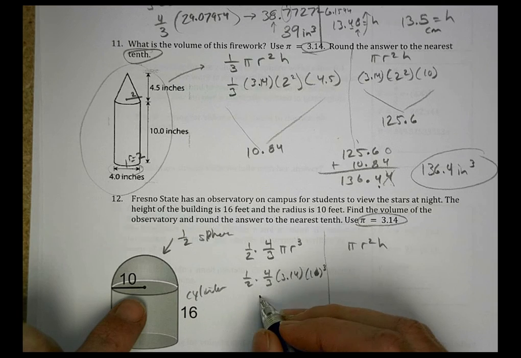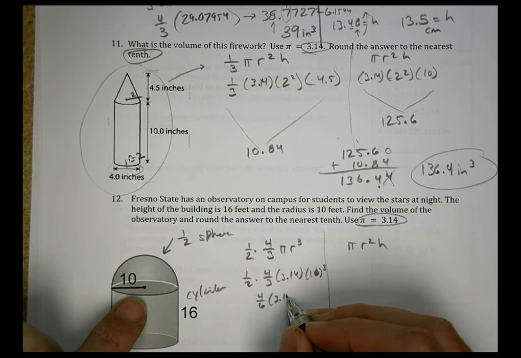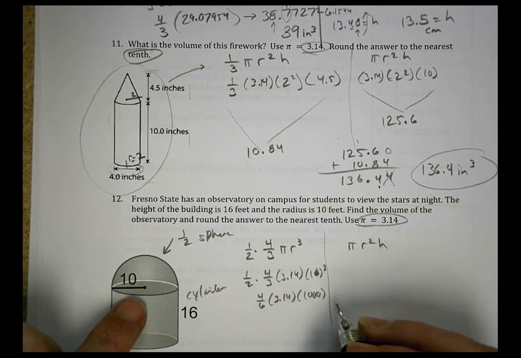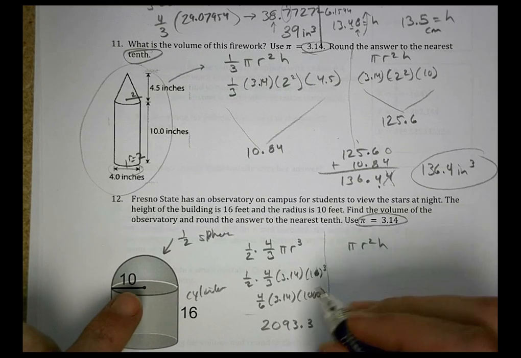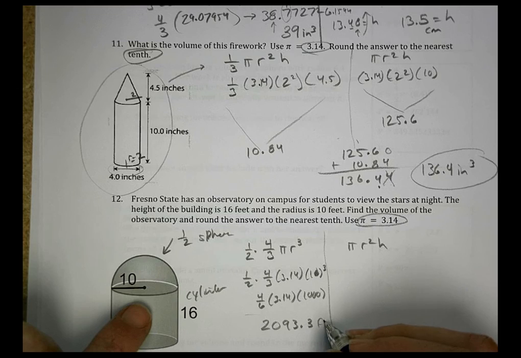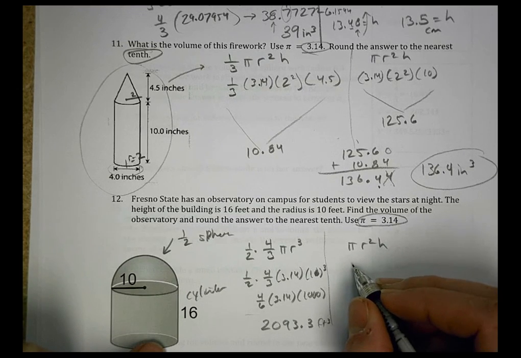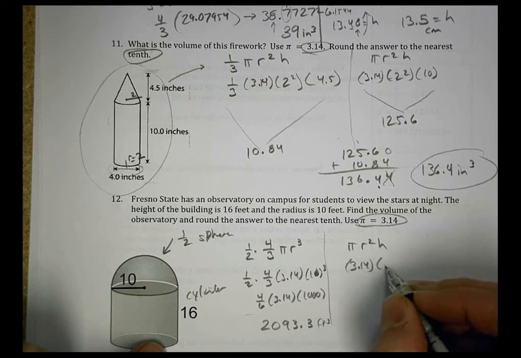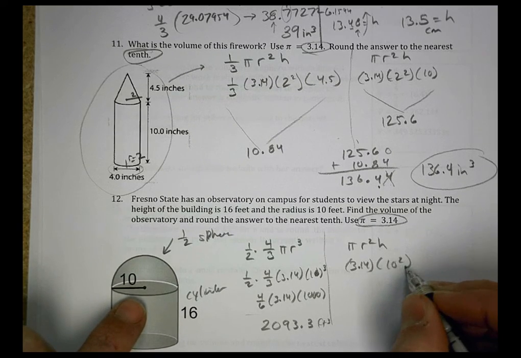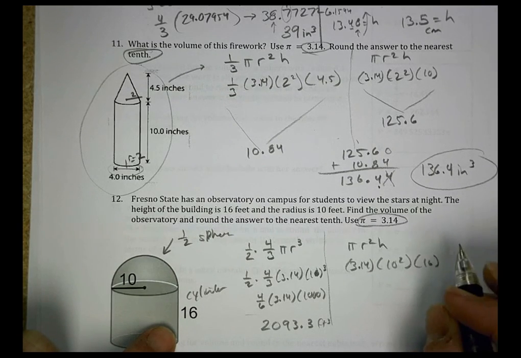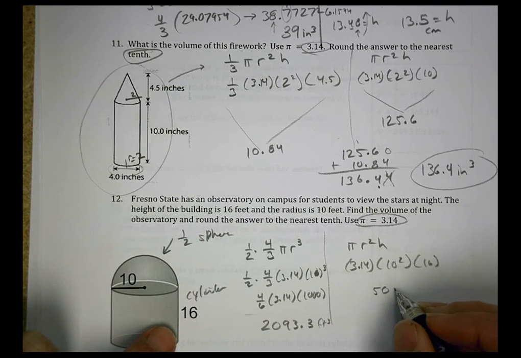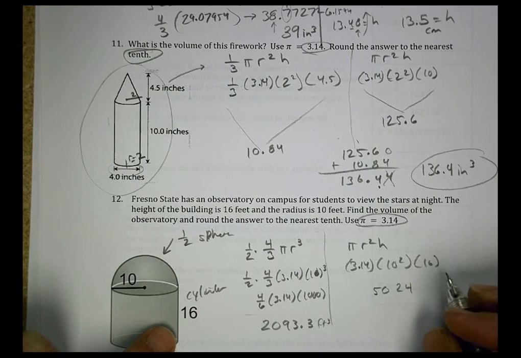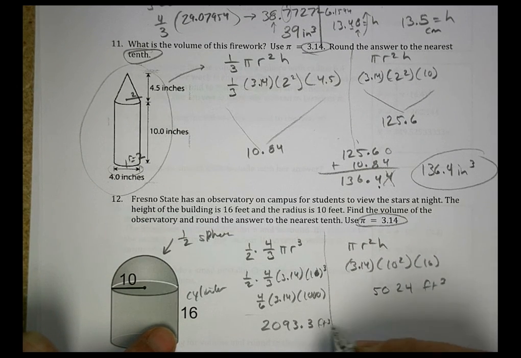So we really have 2/3 times 3.14 times 1,000, and that's going to multiply together to be 2,093.3. In this case here, we're looking at feet cubed, cubic feet. For the cylinder, we do 3.14 multiplied by the same radius, 10 squared, times the height, which is 16. So that becomes 160 times pi, which works out to be 5,024 feet cubed.